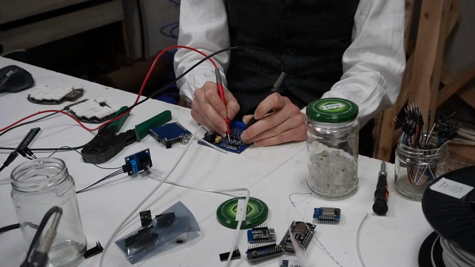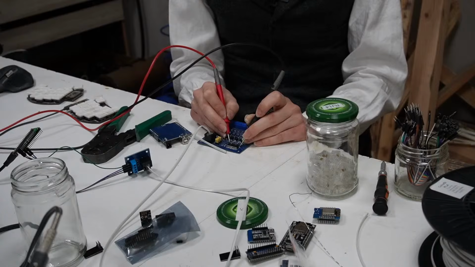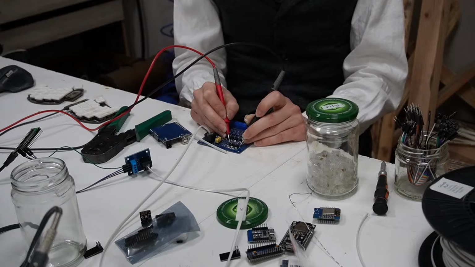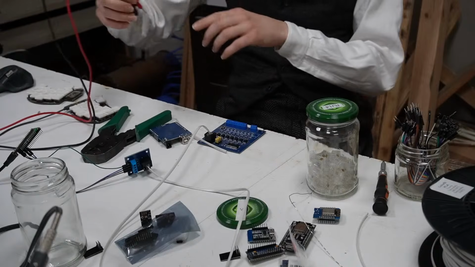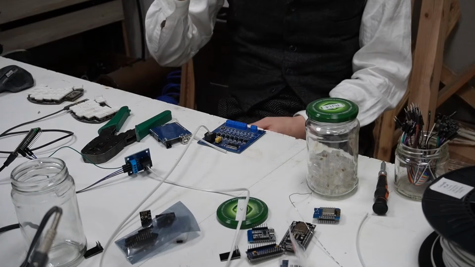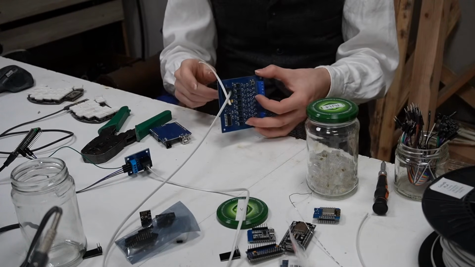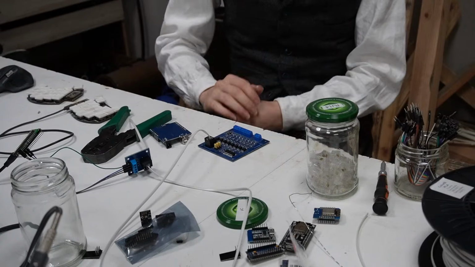And it's not changing. But I'm wondering if there is even some signal going through.